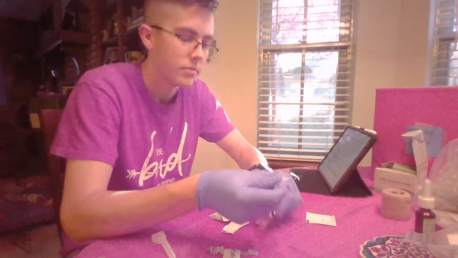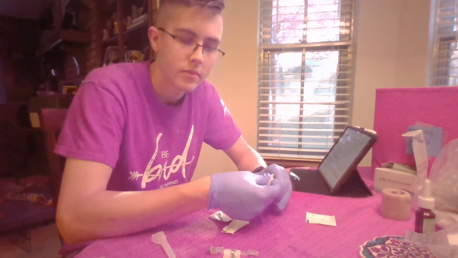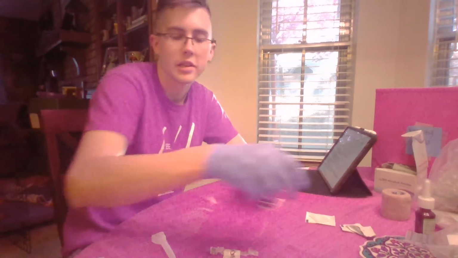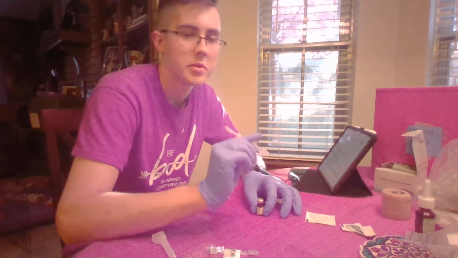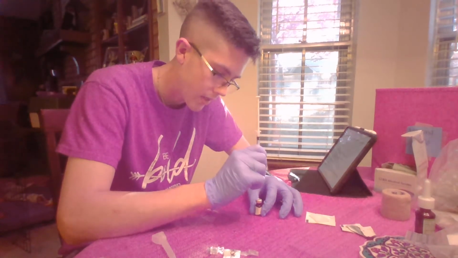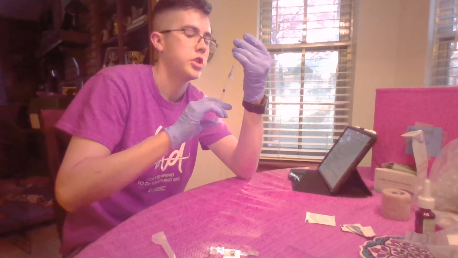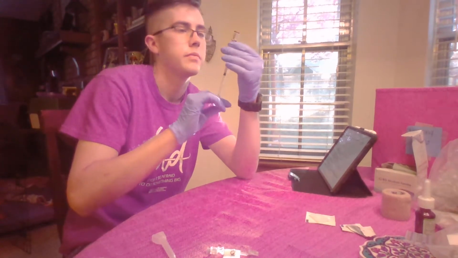Going to clean top of my medication. Going to be using that for the next 5 attempts, and then I will start a new one for my new scenario. Set this down. Inject my 1 milliliter of air.